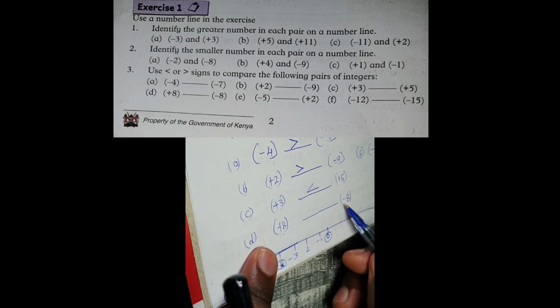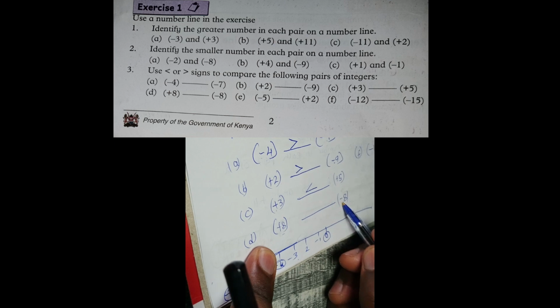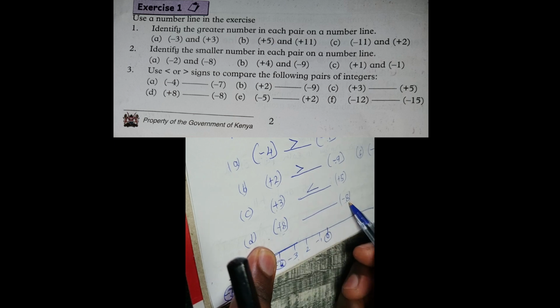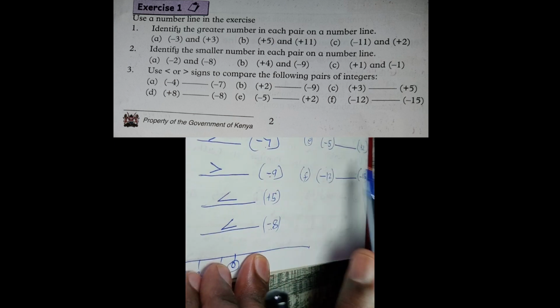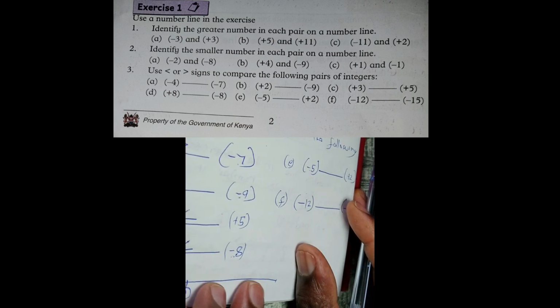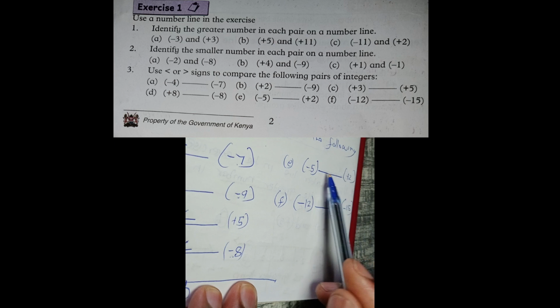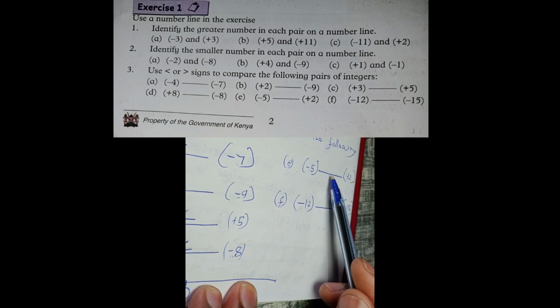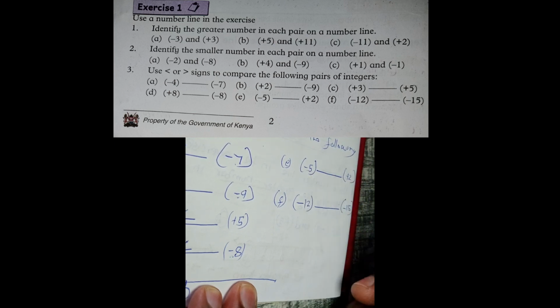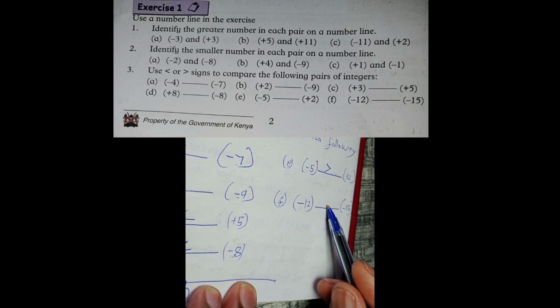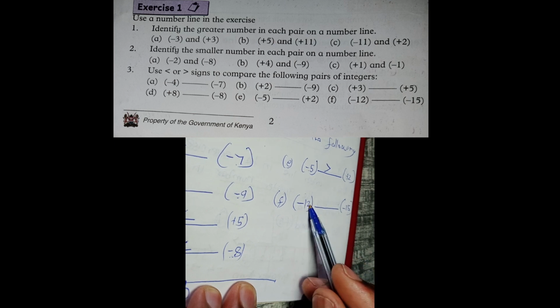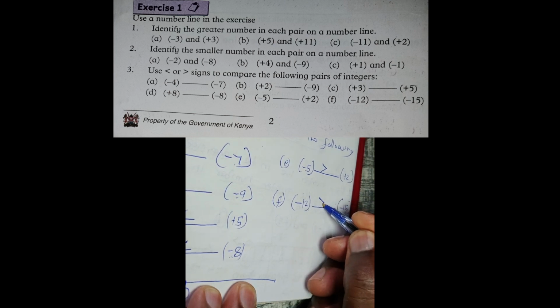Positive 8 and negative 8, you use the positive and negative. So whenever you see a positive and negative, the negative is always lesser than. Now negative 5 and negative 12, negative and negative. The one which is near 0 is negative 5. So negative 5 is greater than negative 12. Negative 12 and negative 15. The one which is near 0 is greater. So negative 12 is greater than negative 15.